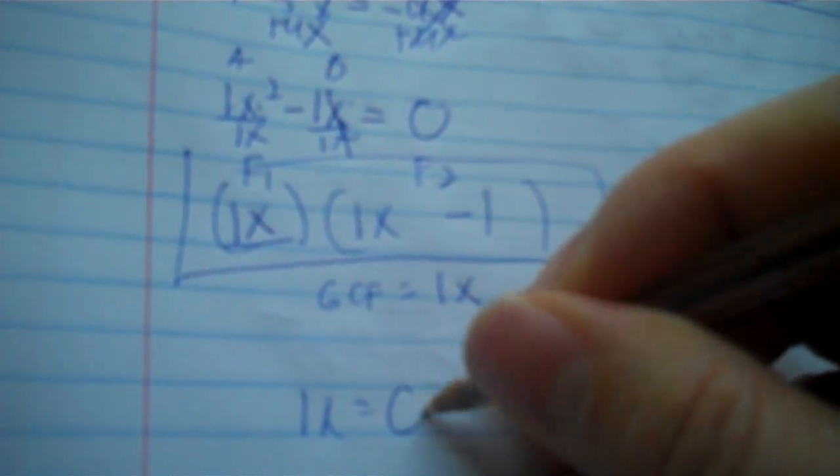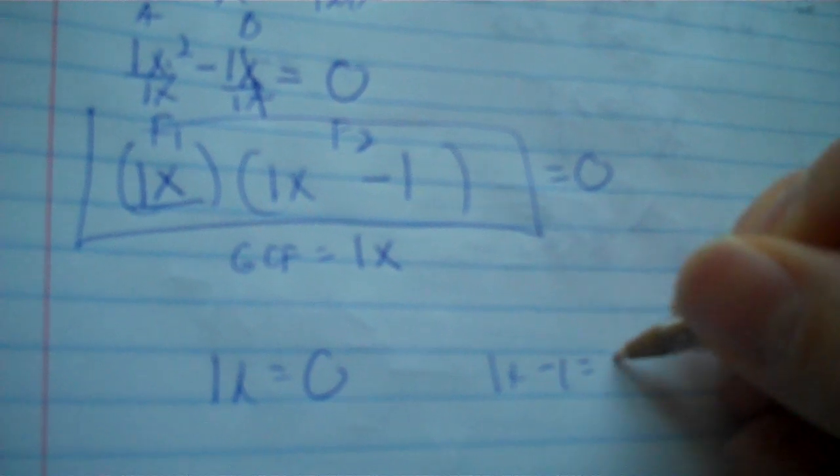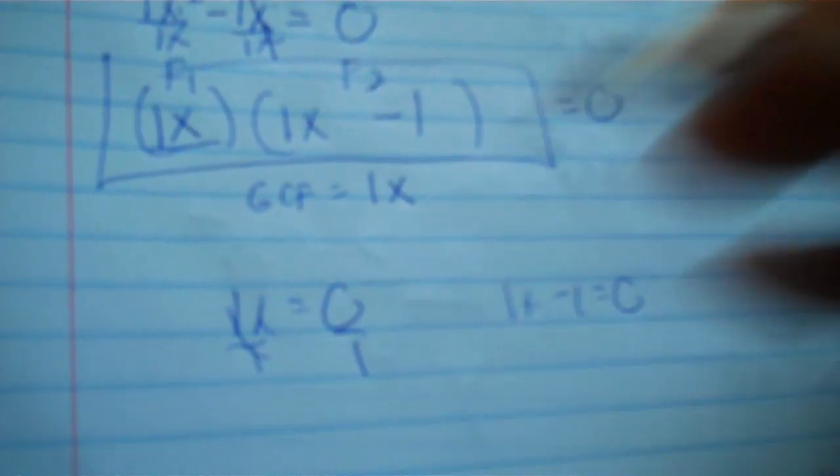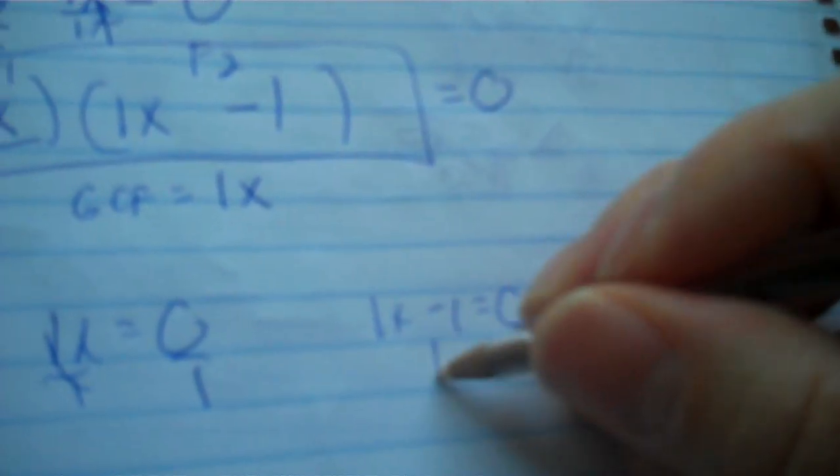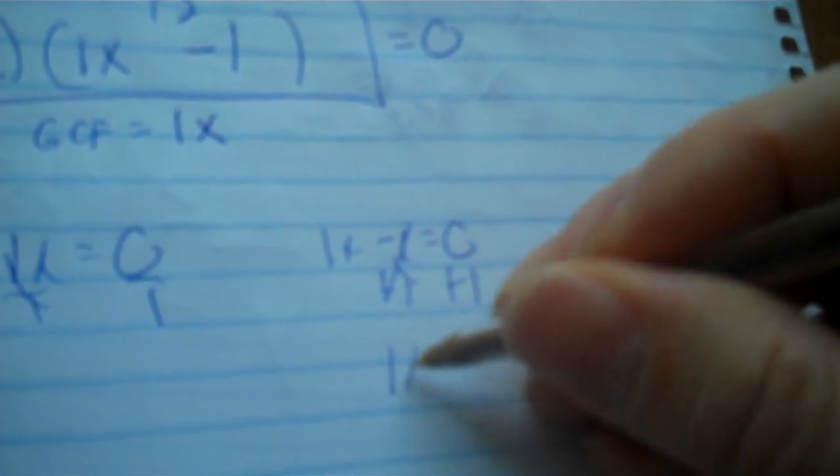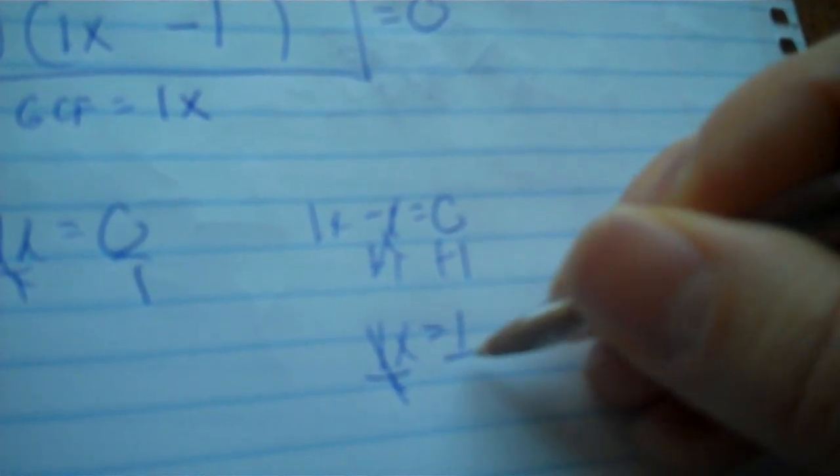So 1x equals 0, 1x minus 1 equals 0. So divide by 1, you get 0, plus 1, plus 1. So x is 1. 0 and 1 are the 2 possible solutions. Okay, number 9.